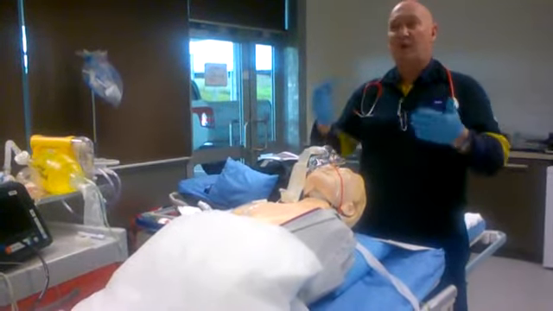So when we set up, we have our fentanyl, so 100 micrograms IV. The onset's about 60 seconds. Duration is 30 to 60 minutes. So then from that, we keep ventilating and bagging the patient.